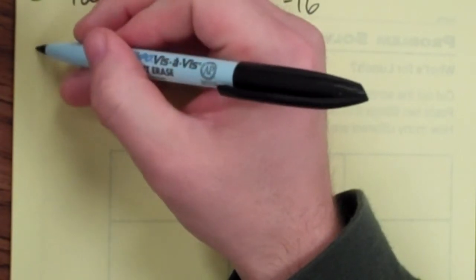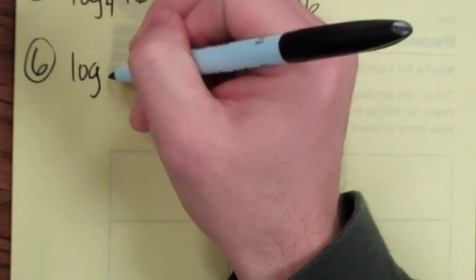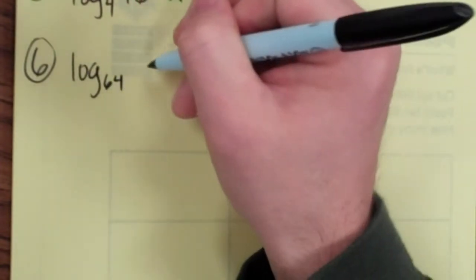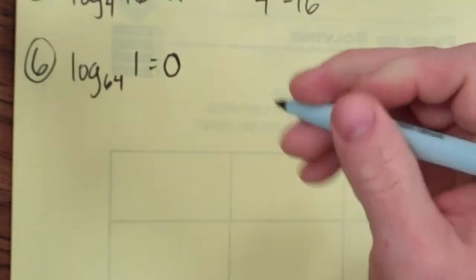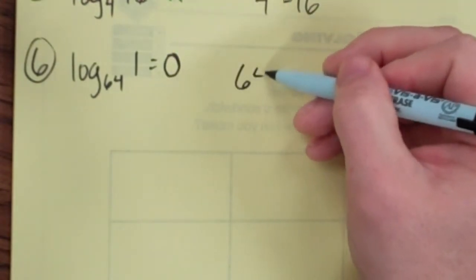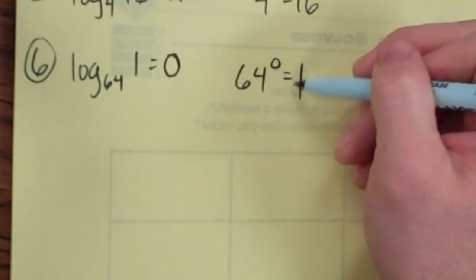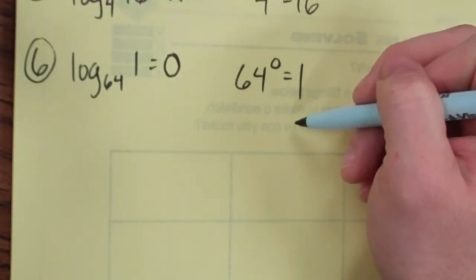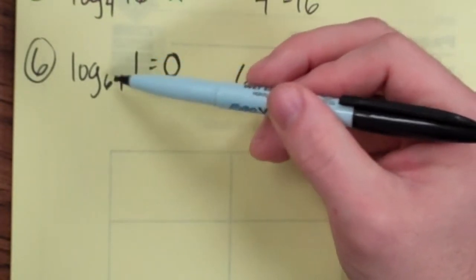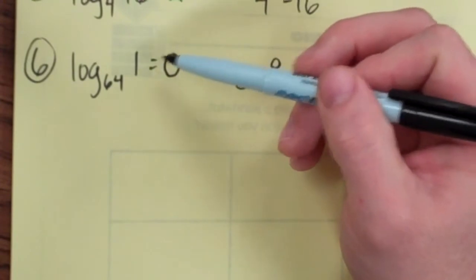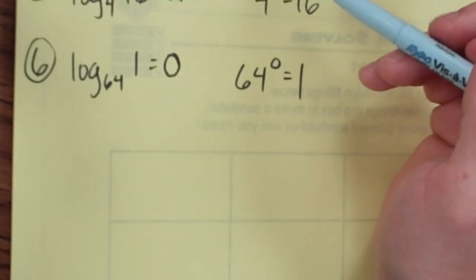Number 6. Log base 64 of 1 equals 0. Rewrite this in exponential form. 64 to the 0 power equals 1. Of course, anything to the 0 is 1. So remember, the question here is, what power of 64 is 1? 64 to the what is 1? 64 to the 0 is 1.